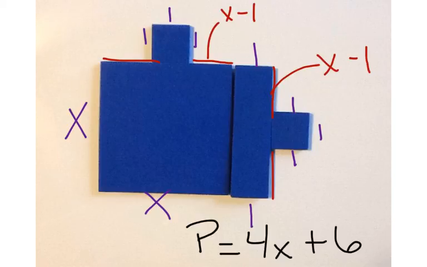The sides that I have in red are the sides where there's an x minus 1. And then all of the purple sides are just your normal sides. So the perimeter is 4x plus 6.